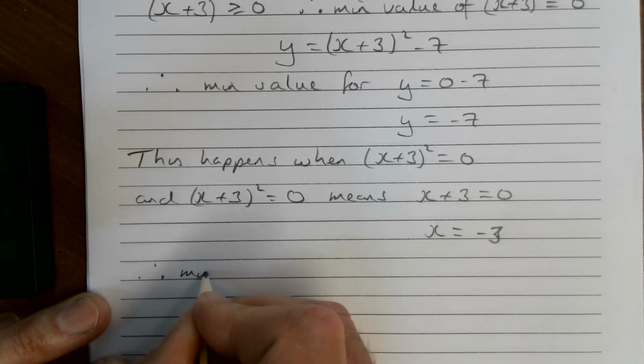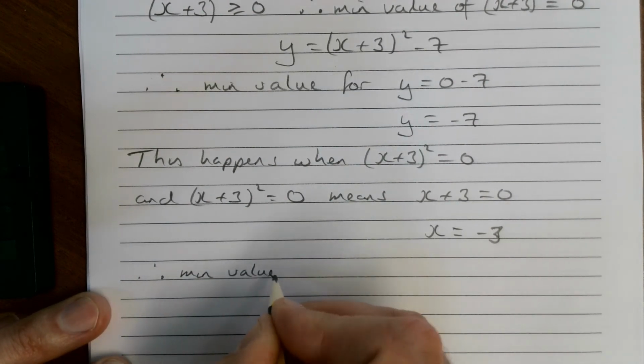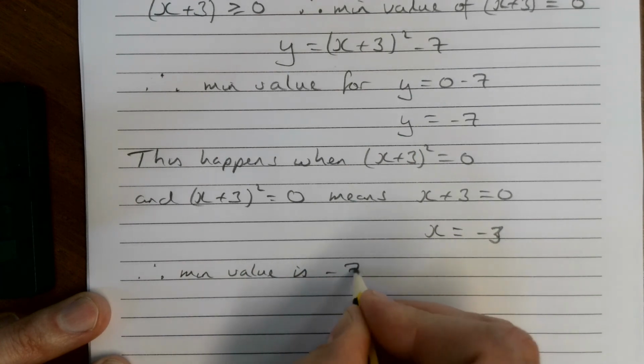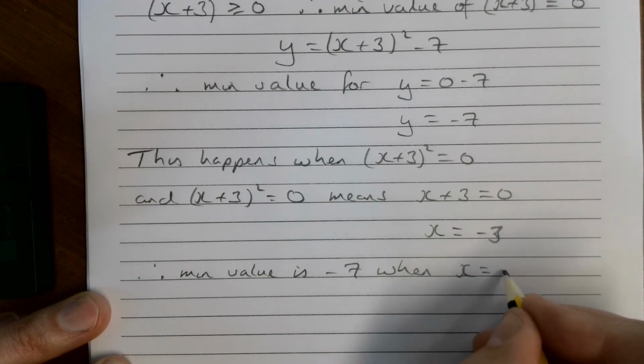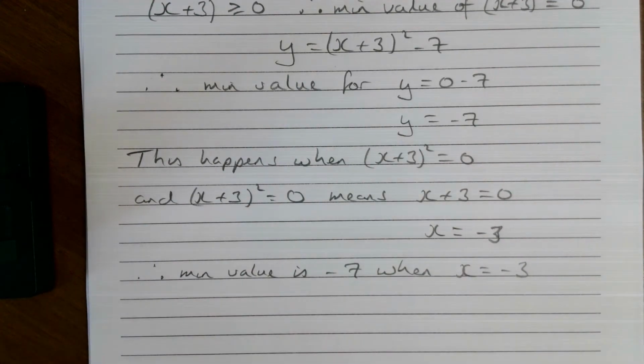Therefore, the minimum value is minus 7 when x equals minus 3.